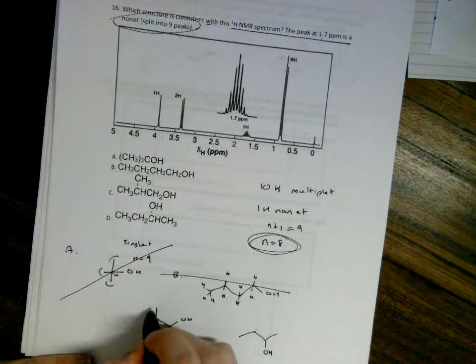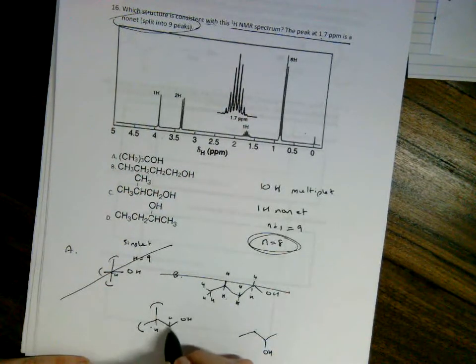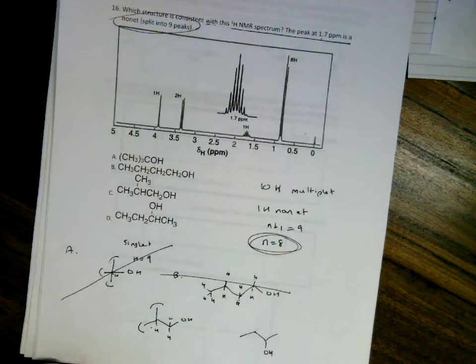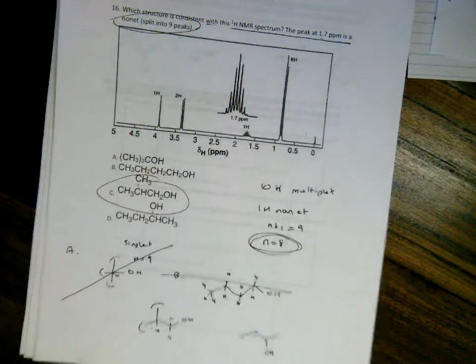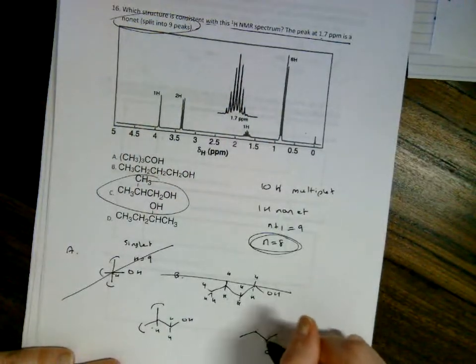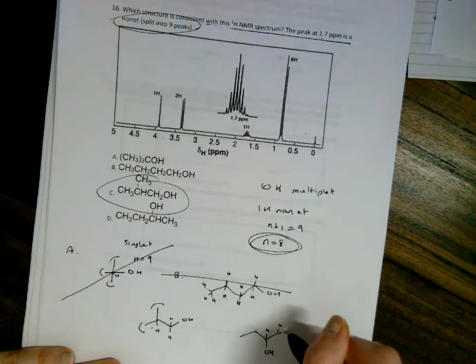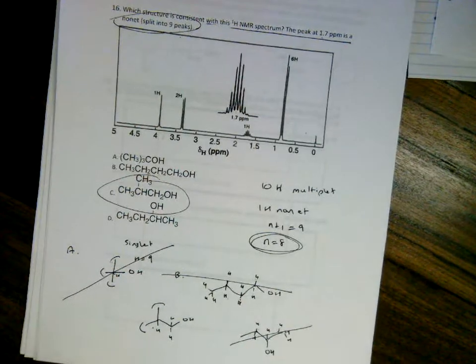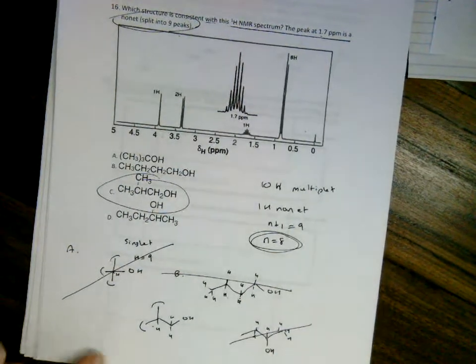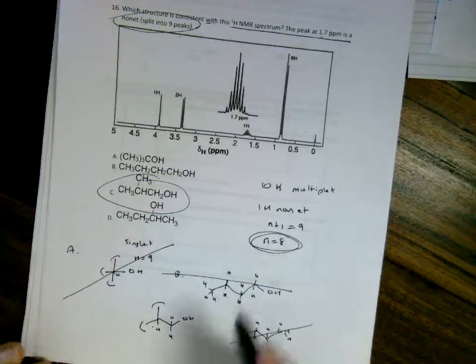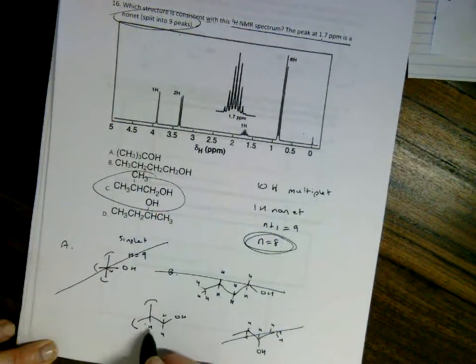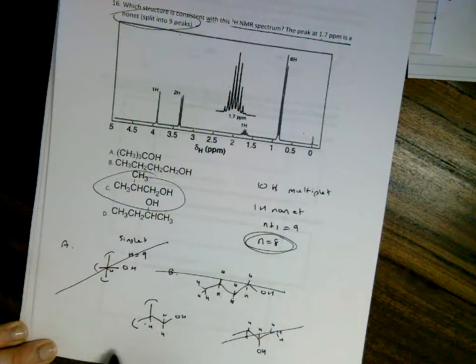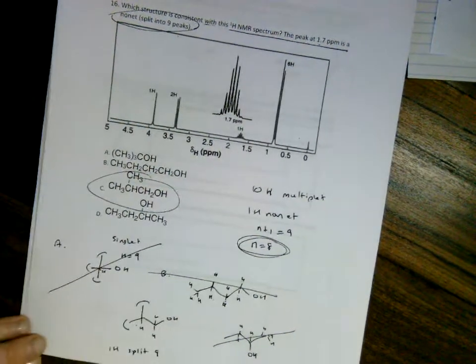This hydrogen has 5, 6, 7, 8. So I'm going to go ahead and say this is probably my right answer, but I just want to make sure. This hydrogen has 1, 2, 3 neighbors on this side, but only 2 on this side, so this doesn't have 8 either. I'm going to make sure the other features of this match up. So if I'm looking at this, I predict this hydrogen has 1, 2, 3, 4, 5, 6, 7, 8 neighbors. So one hydrogen with a split of 9 for n plus 1.